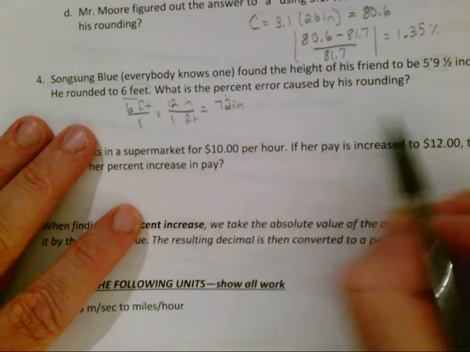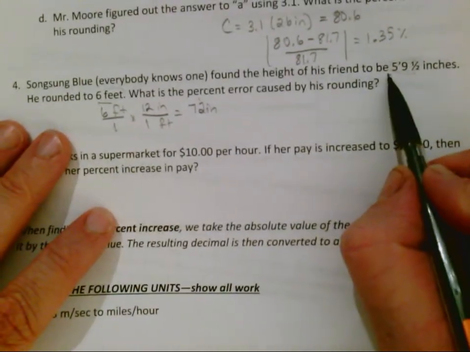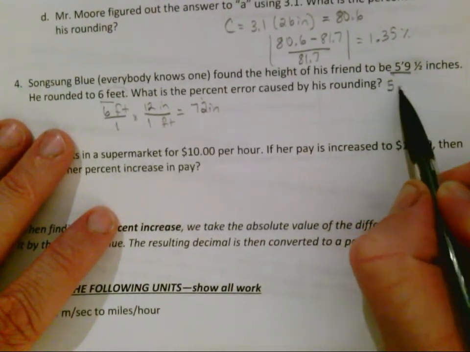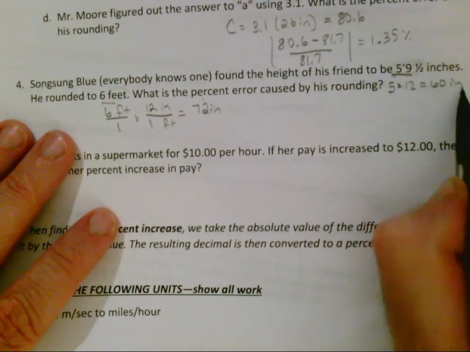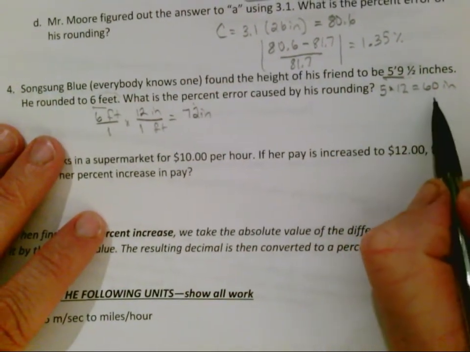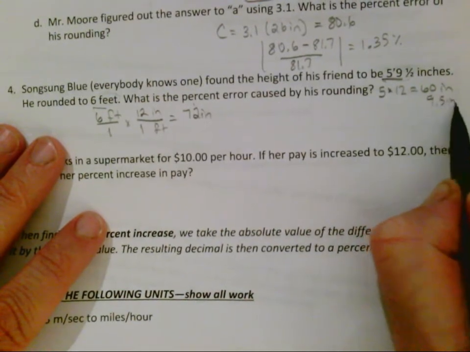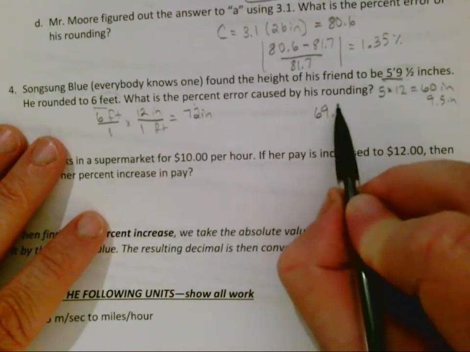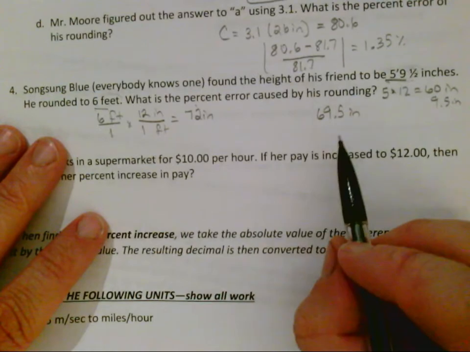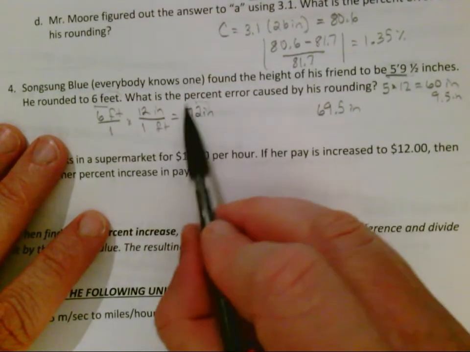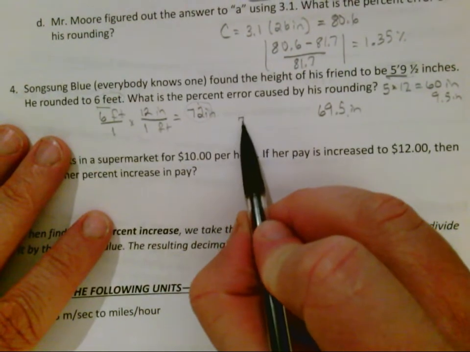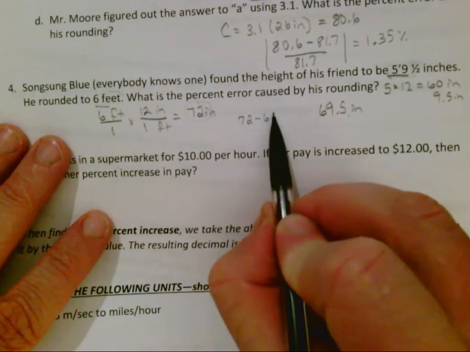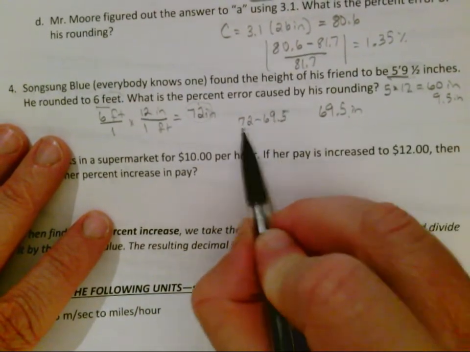Over here, let's do a little figuring here. That's 60 inches for 5 feet. And then I'm going to add 9.5 inches. So 69.5 inches. So this is the rounded, this is the actual. So let's find the percent error. 72 minus 69.5 divided by 69.5.